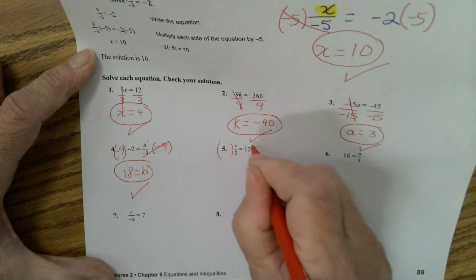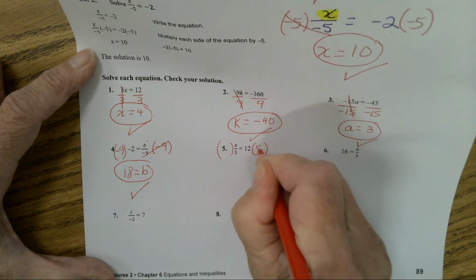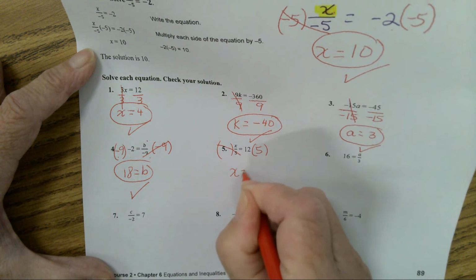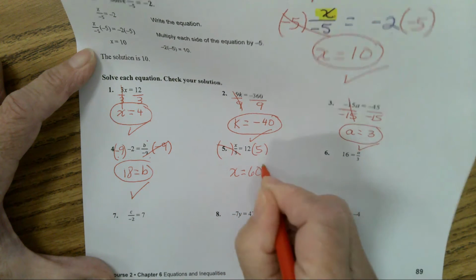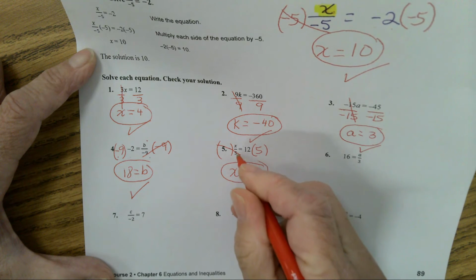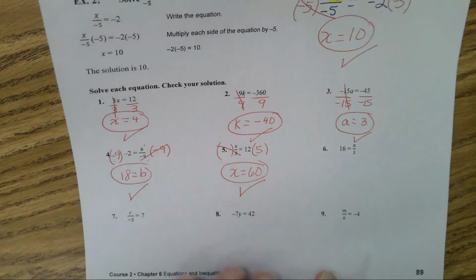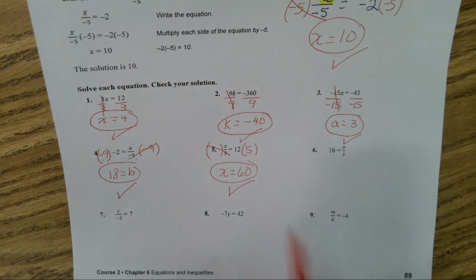The next one. Well, I'm just going to multiply both sides by a 5. So you have x equals 60. 60 divided by 5 is 12. Yes, it does. Make sure you're lining up your equal sign. And yes, you have to do it on both sides.